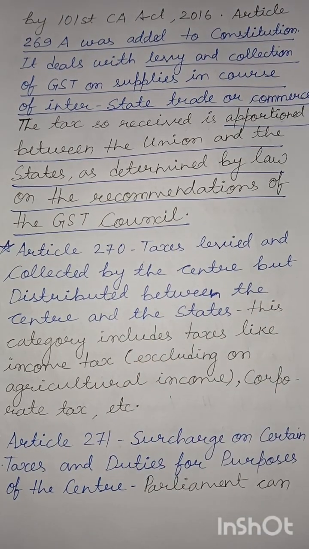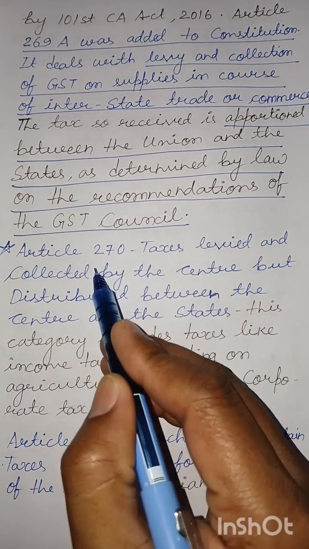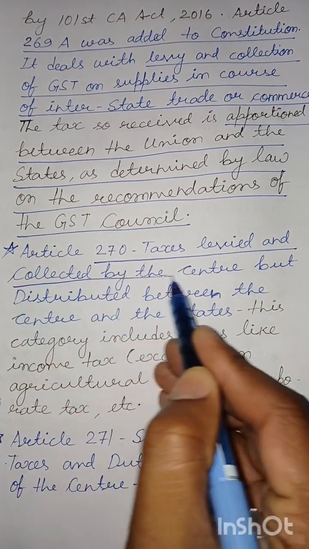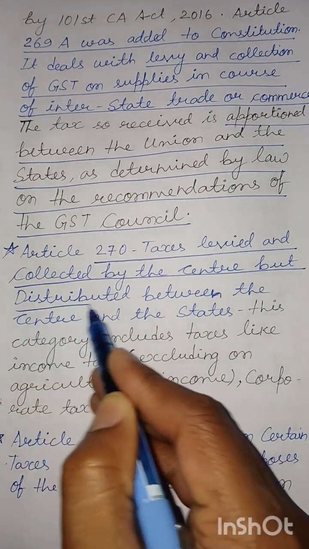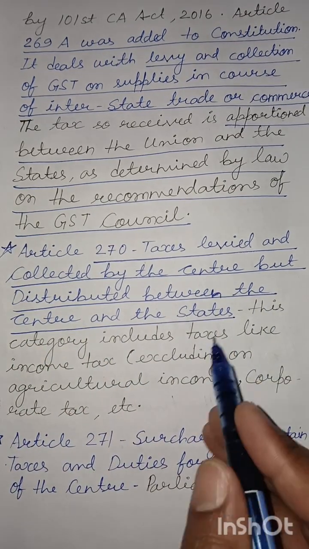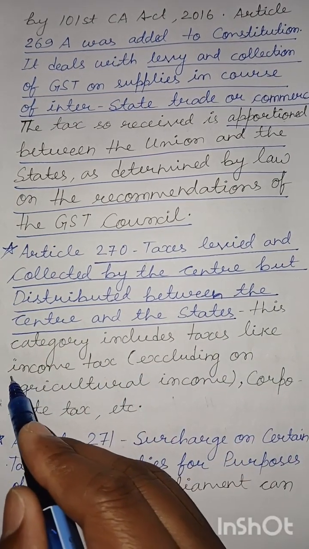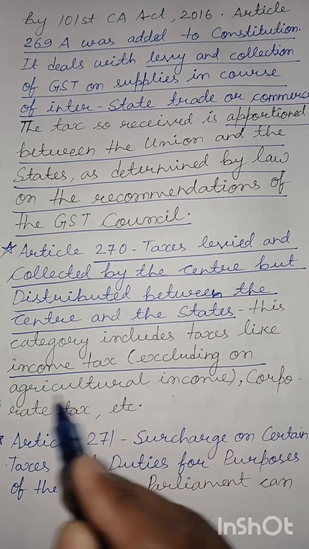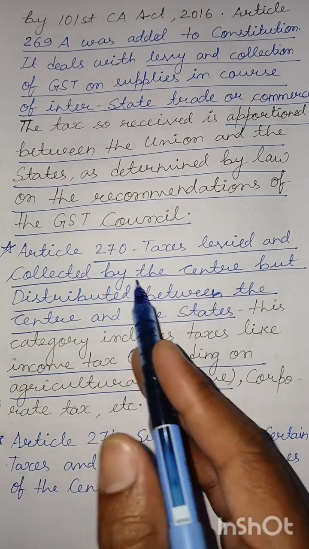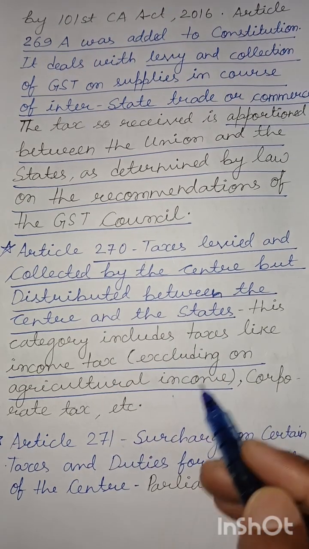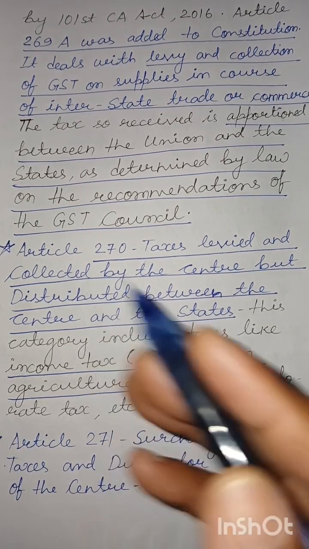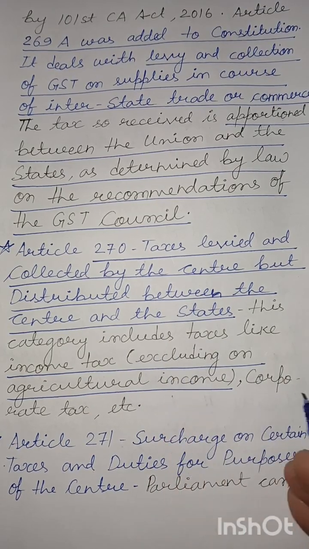Then comes Article 270. It deals with taxes levied and collected by the center but distributed between the center and the states. This category includes taxes like income tax excluding that on agricultural income, basically the individual income tax as well as the corporate income tax.